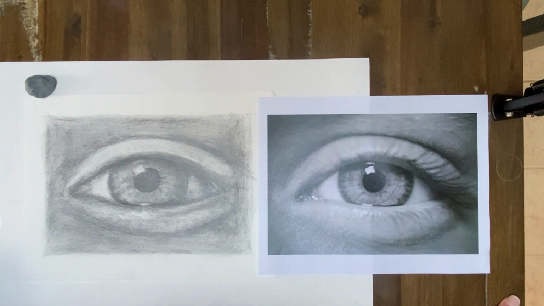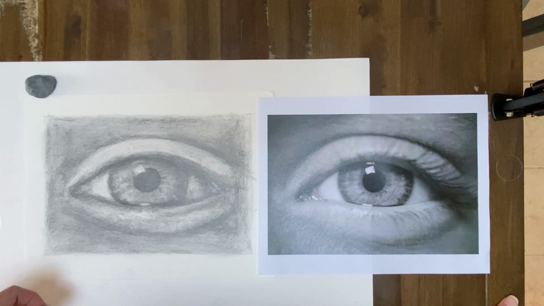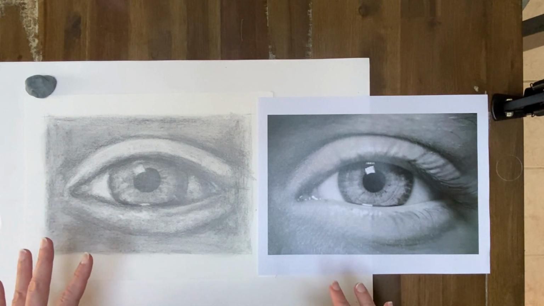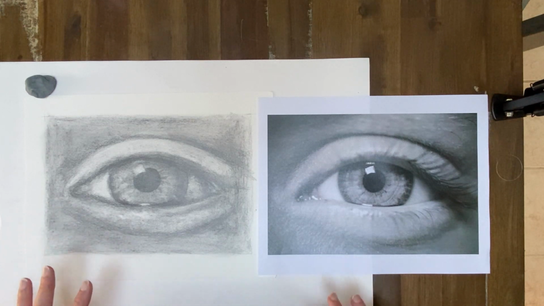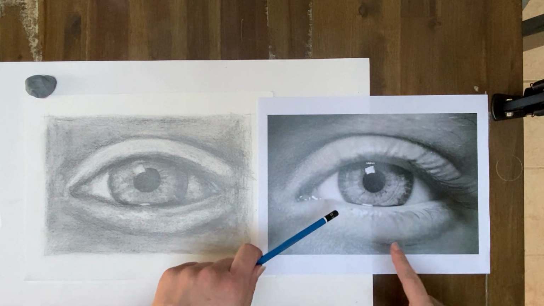All right, everyone, we're going to continue on our eye drawing. So far, we have built up our darker values and then pulled up our light highlights. But just in the most basic values, we haven't really been focusing on detail too much. So today, what I want to do is really start looking at your image and focusing on detail.